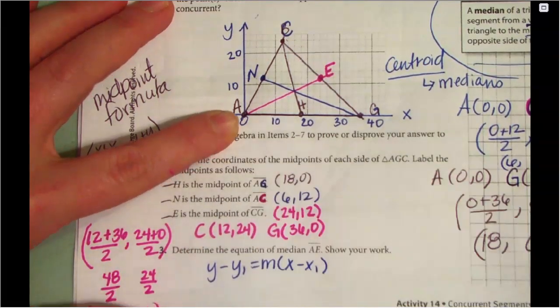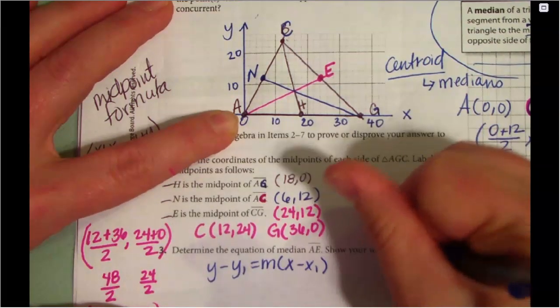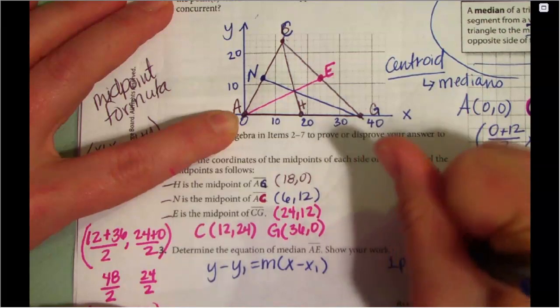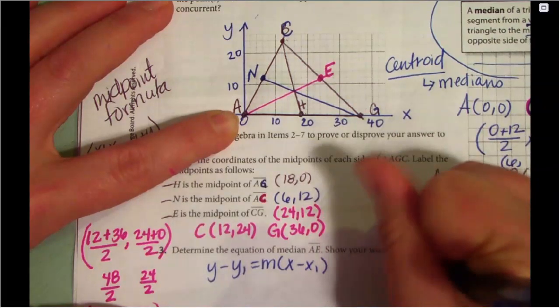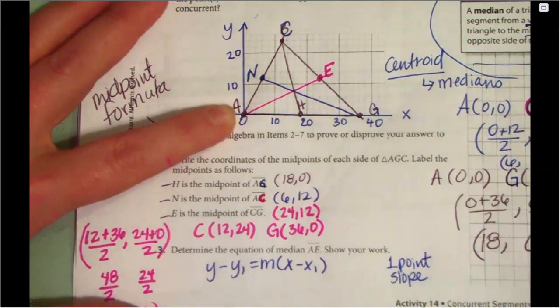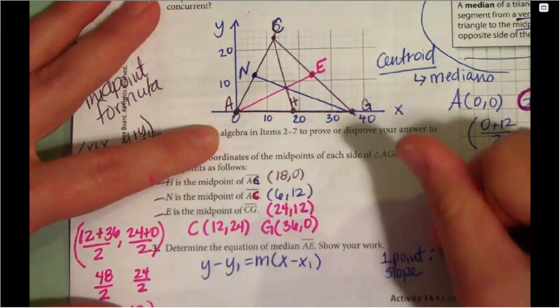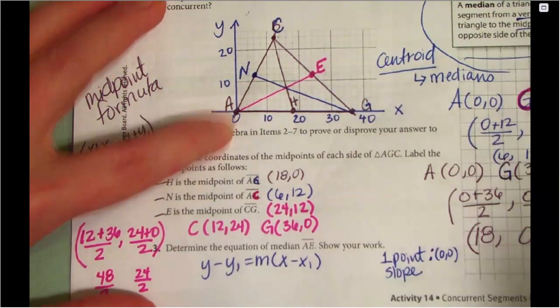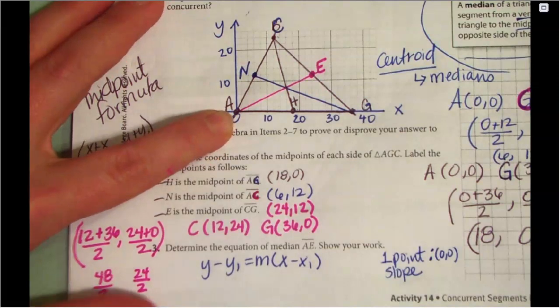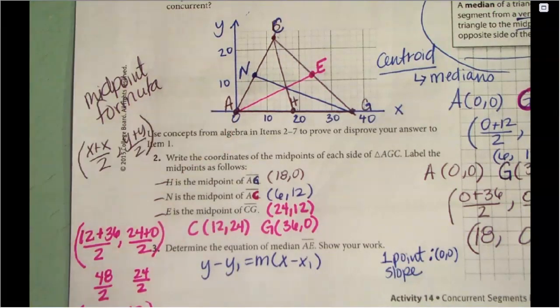We're using that from our Algebra 1, what we already know. We need 1 point, and we need the slope. That's what we need. So 1 point can be any point. I'm going to use 0, 0. That's A. Anytime you can use zeros, it's going to make your life a lot easier. And then you can use the slope.